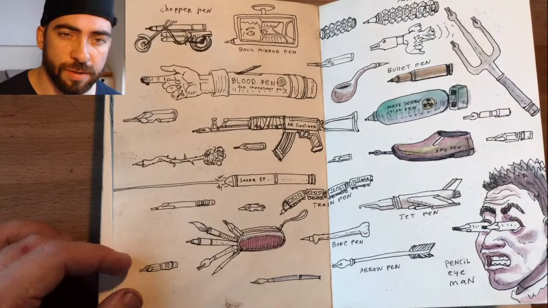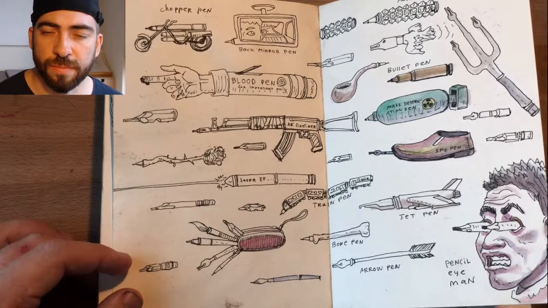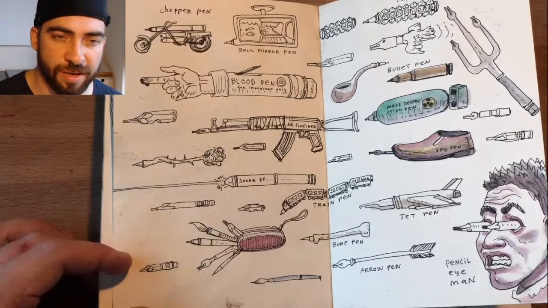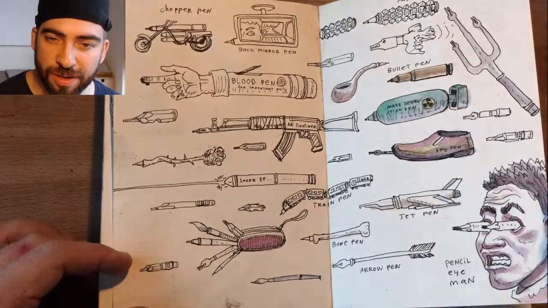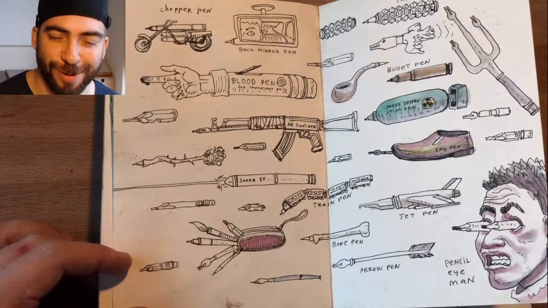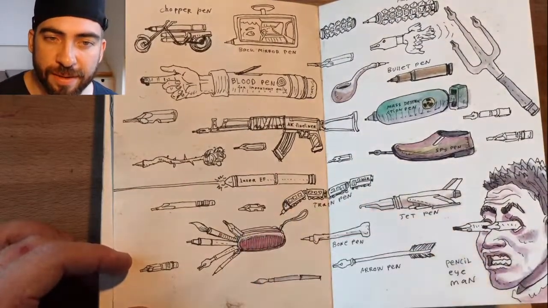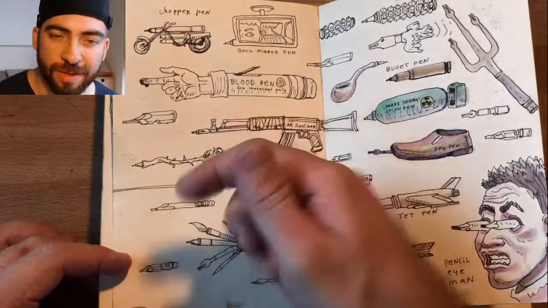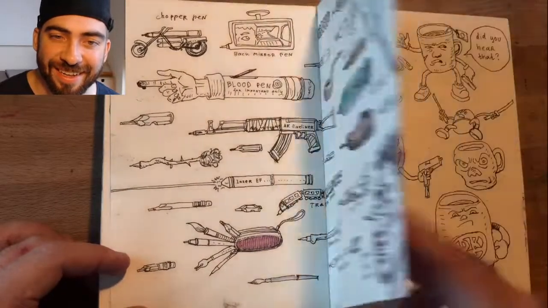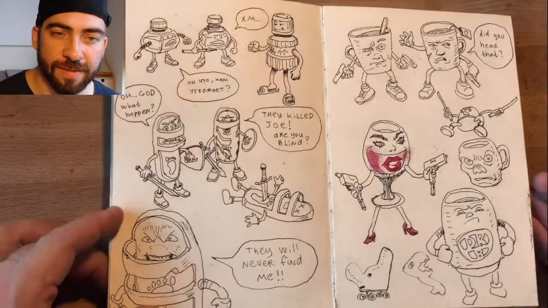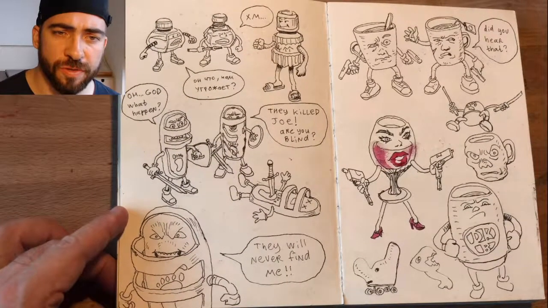Not a real pen, just imagine any crazy kind of pen. So I have here a mass destruction pen, a pen made from ice, a Swiss pen, a laser pen, and a blood pen, where you take blood from your finger and you can write. Just a very fun exercise to release your imagination.